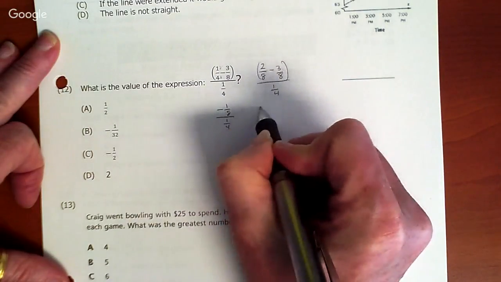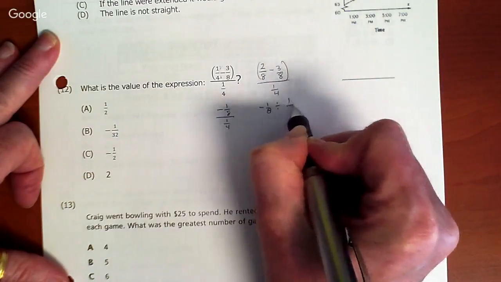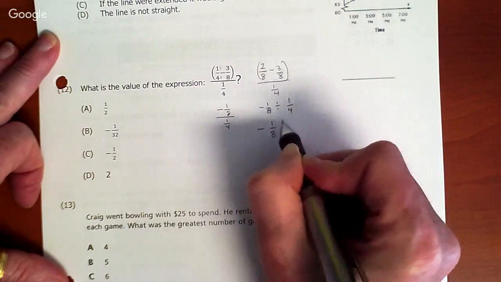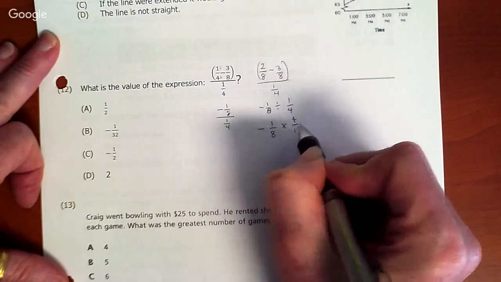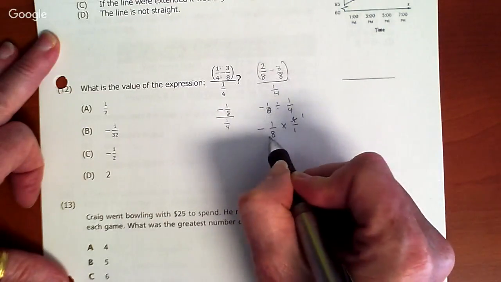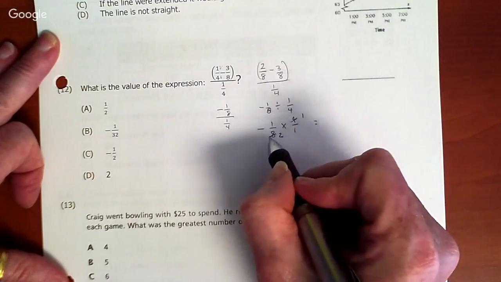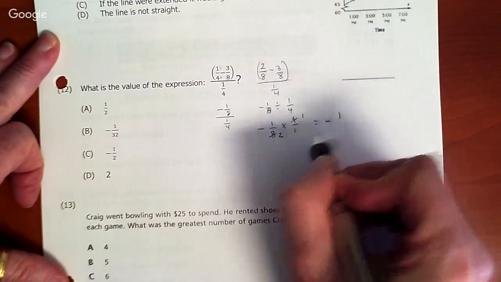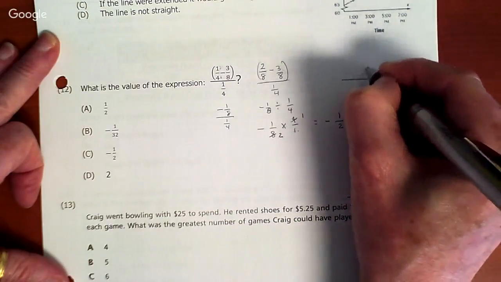So I would rewrite this as negative 1/8 divided by 1/4. I would do negative 1/8, leave, keep, change, switch. 4 goes into 4 once, into 8 2 times. And then I would multiply. Opposite signs makes it negative. 1 times 1 is 1. 2 times 1 is 2. And that answer then would be C.